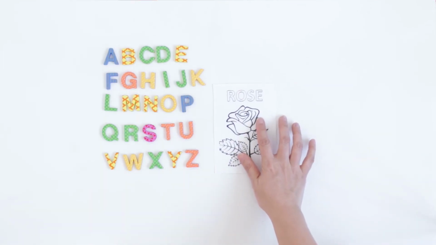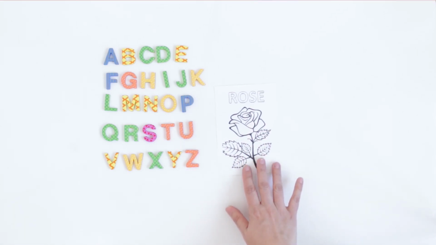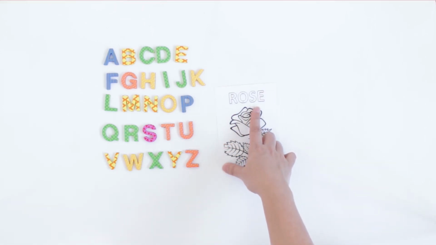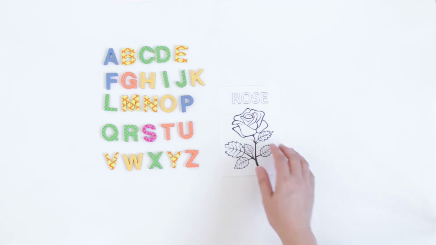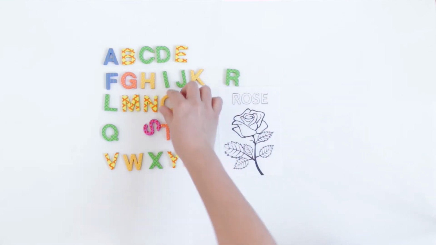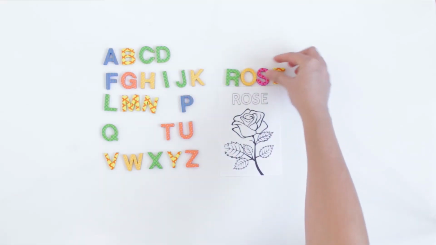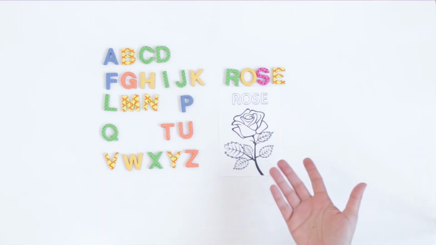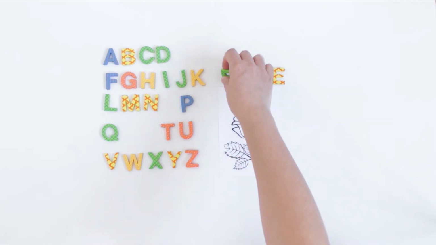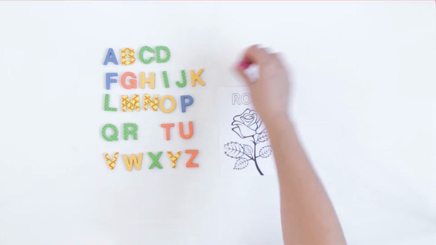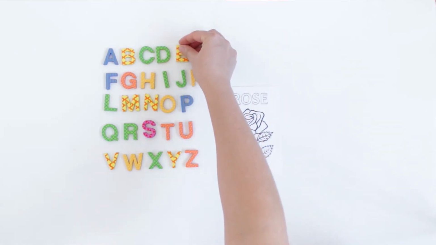The next one, he can probably say a flower, but then you can tell them it's a specific kind of flower that we call rose. It's almost similar in French. So rose, what's the first letter? R, O, S, E, and ask them to read again. What's that? Rose. And again, put in the right place. O, S, and E. Okay, put aside.